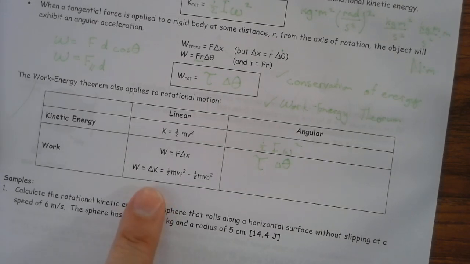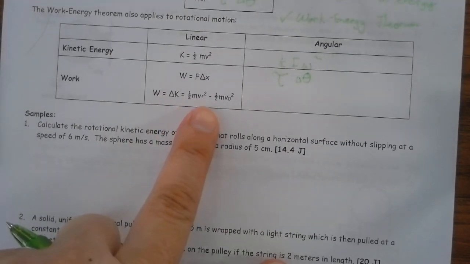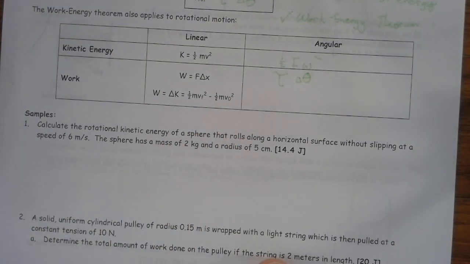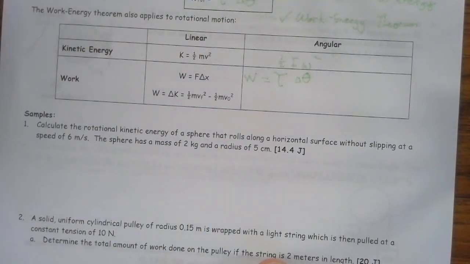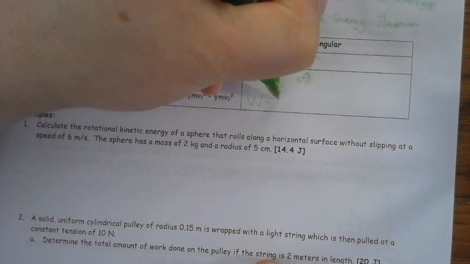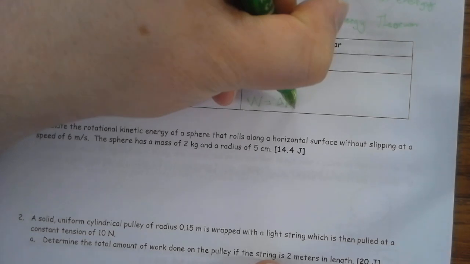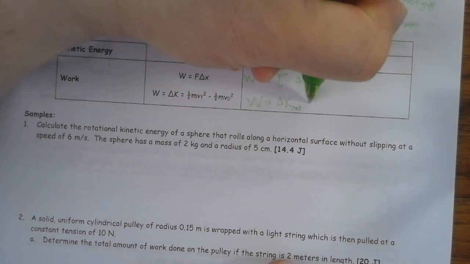Here's the work energy theorem. Work is the change in kinetic energy. So we have that equals 1/2 mv squared minus the initial 1/2 mv squared. So for us, work is equal to the change in kinetic energy that's rotating, not just translating it, not just sliding it, but now rotating it.